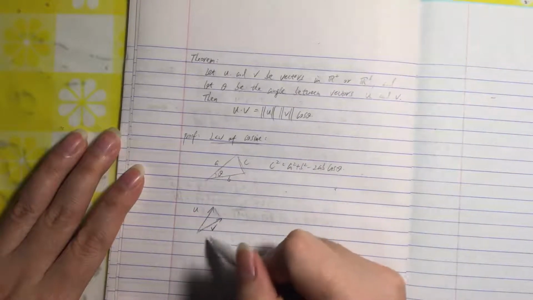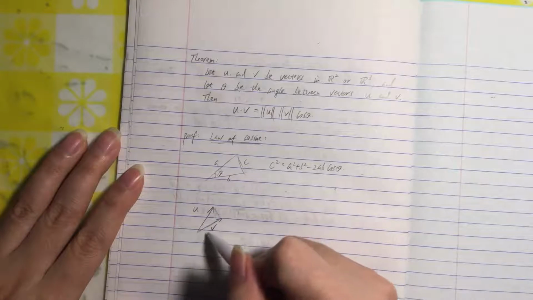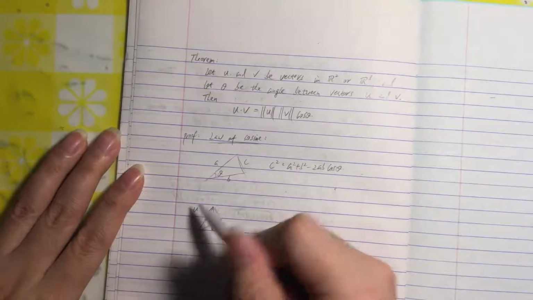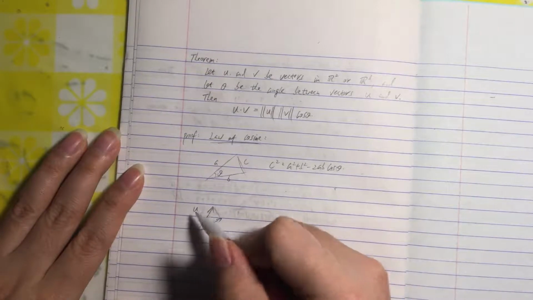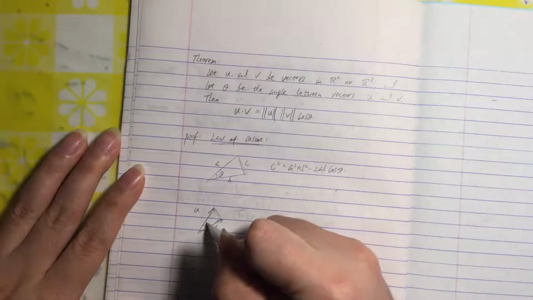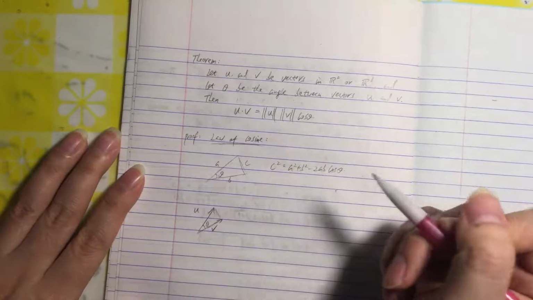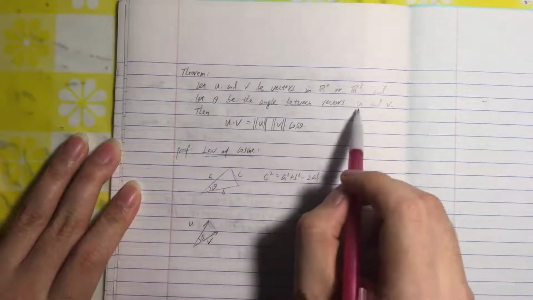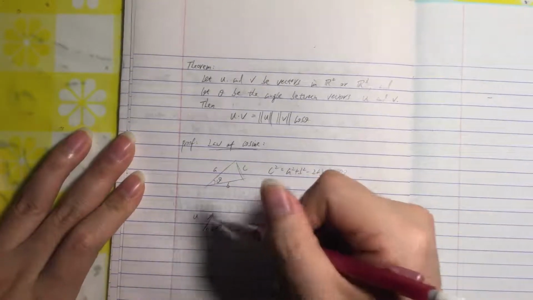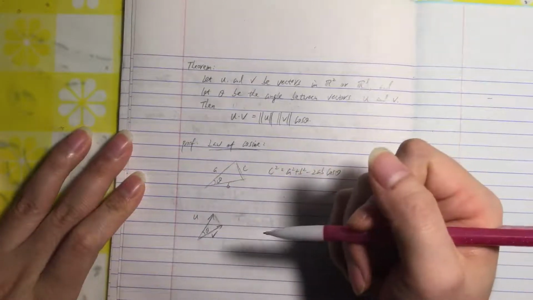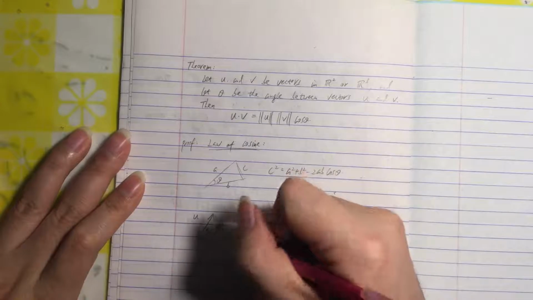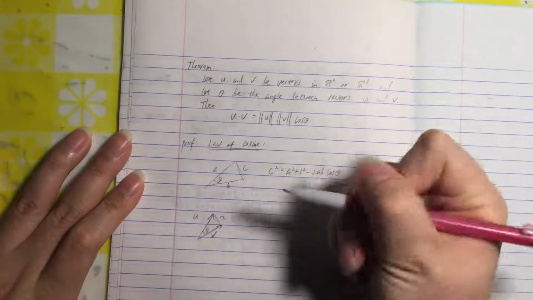We know that this side is the norm of v. This side is the norm of u. That's the angle between the vectors, angle theta. Theta is the angle between vectors u and v. How about this side? We don't know what it is. Let's call this side x.